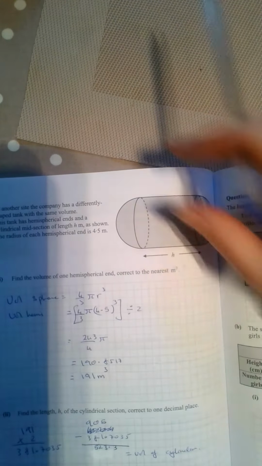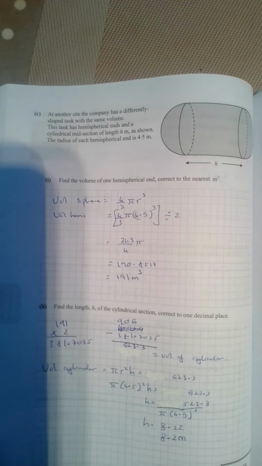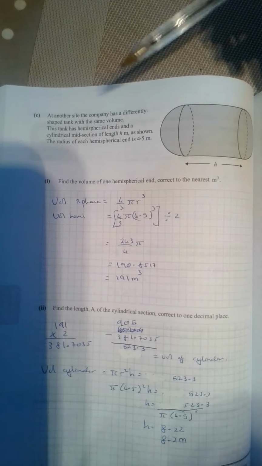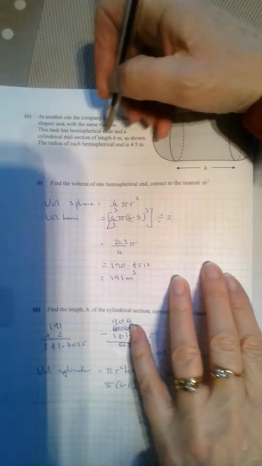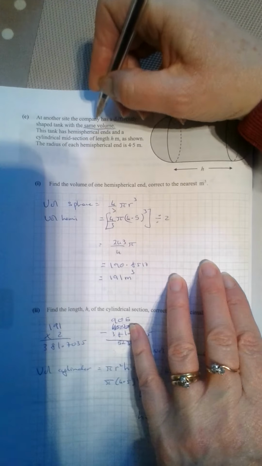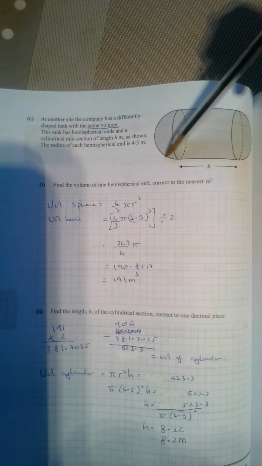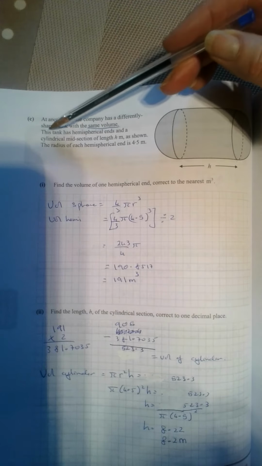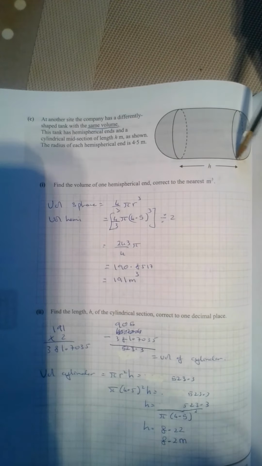Moving on to the second part. Here we have a container, and the container is a cylinder with 2 hemispherical ends. At another site, the company has a differently shaped container with the same volume. That's talking about the answer that we got to part A. This tank has hemispherical ends. So hemispherical is just half a sphere stuck on either end. But when I look at that, 2 halves together would actually make a whole sphere, and we might use that later. This tank has hemispherical ends and a cylindrical midsection of length h. So from here to here is h, as shown.